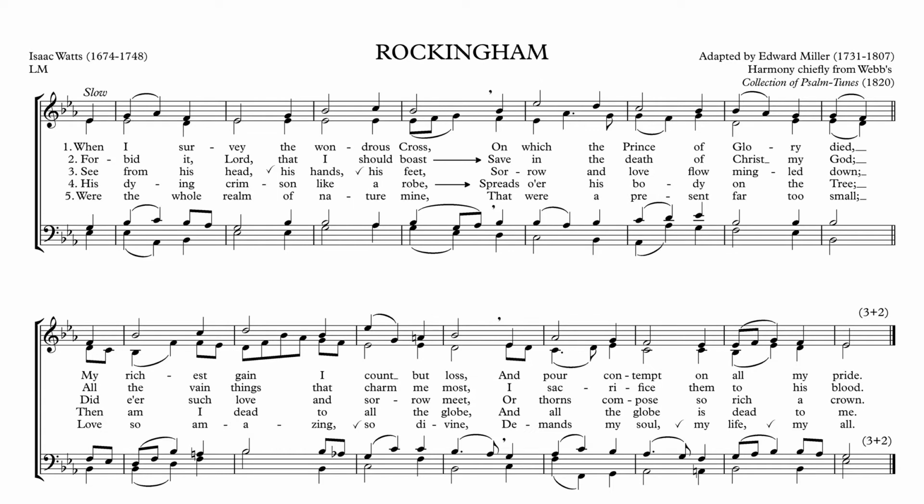If you keep your eyes on that last bar, you'll see that I've written 3 plus 2 there. So what am I on about when I say 3 plus 2? 3 plus 2 is my suggestion for the amount of time we should take between each verse. So 3 means that we hold on the last note or last chord for 3 musical beats, and then we break for 2 musical beats. So that's what 3 plus 2 means.